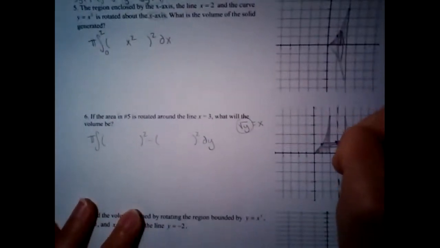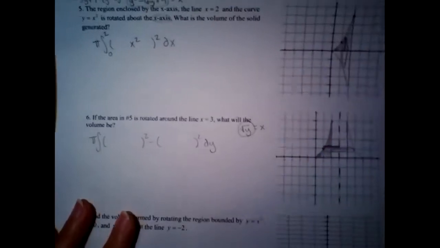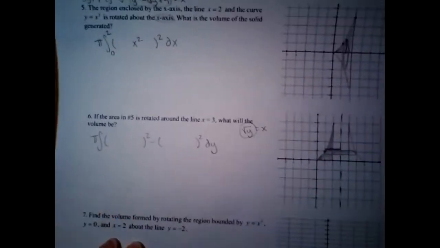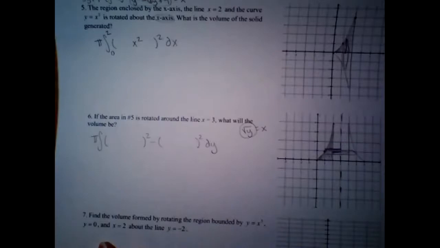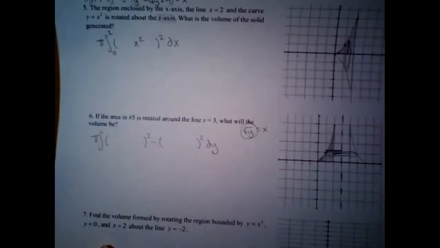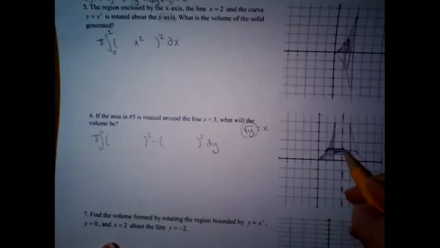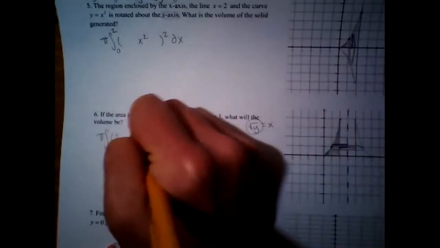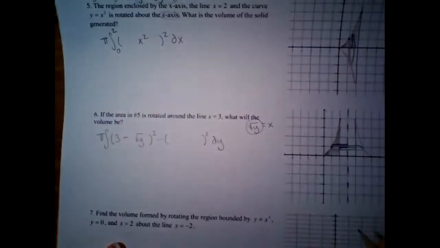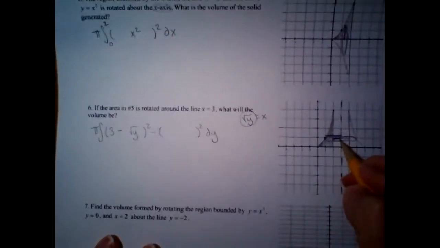So the outside radius goes all the way to the edge. And then the inside radius is just this piece. So it's going to be right graph minus left graph. The right graph is the axis of rotation, so that's 3, minus the left graph, which is square root of y. And then for the inside radius, it's going to be 3 minus 2, which is 1.